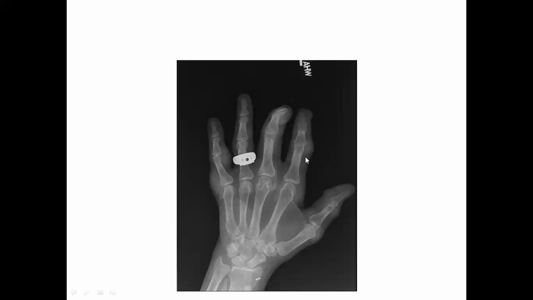Periarticular calcification can occur because it is a deposition disease. These tophi may calcify after a while. These are the calcific tophi, polyarticular disease.